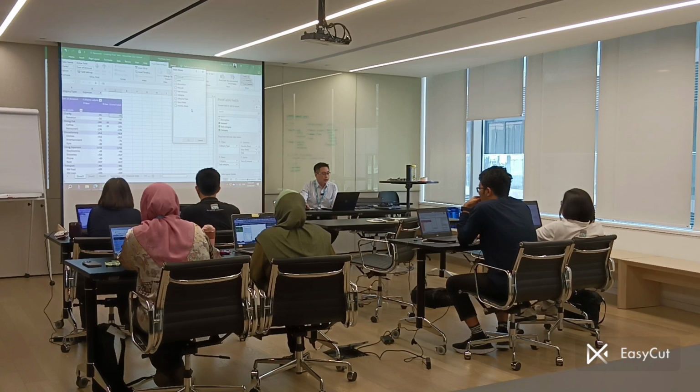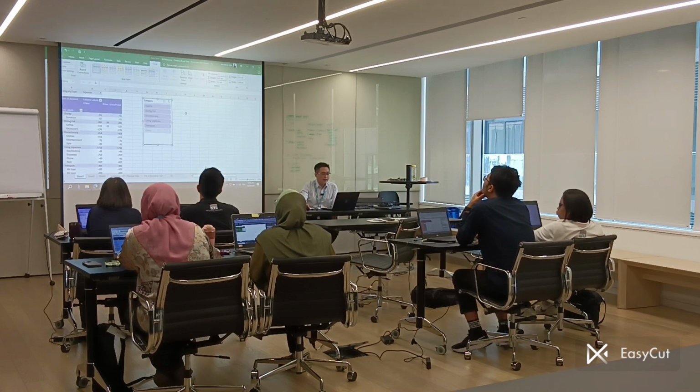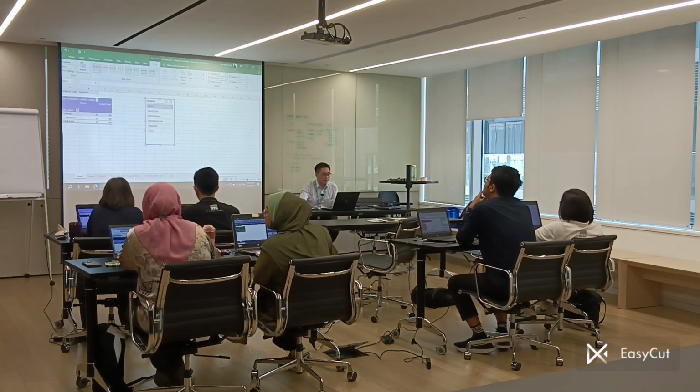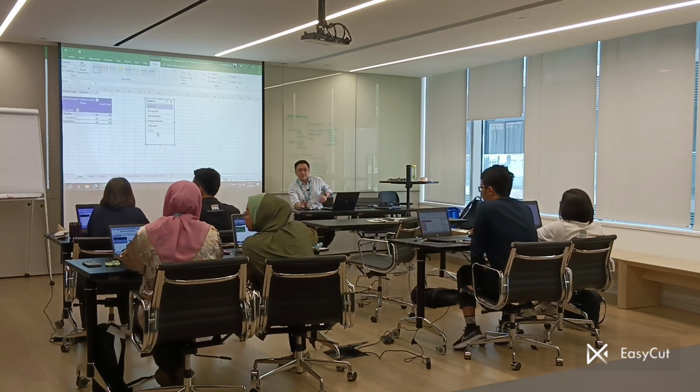So in this example, let's take category. Click it and click OK. This one comes out, and this is like a button for you to click instead of using the drop down. If I click charity, it shows only charity.